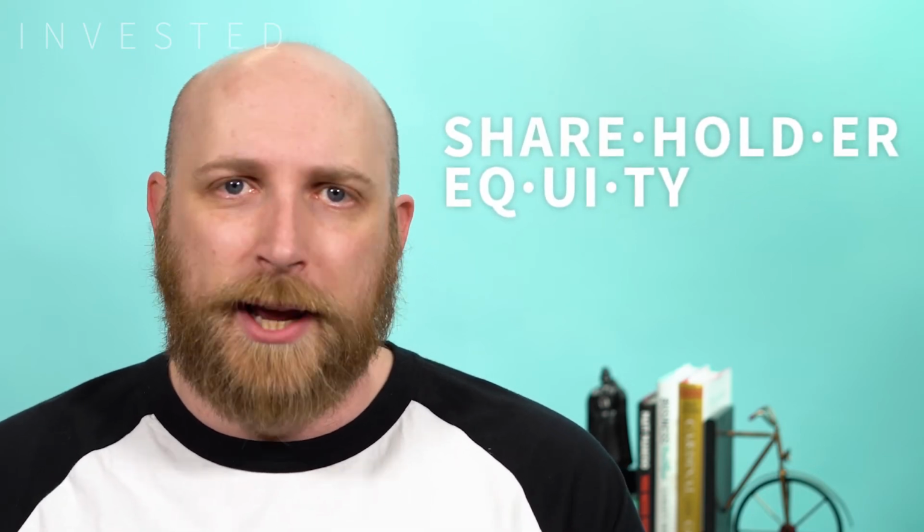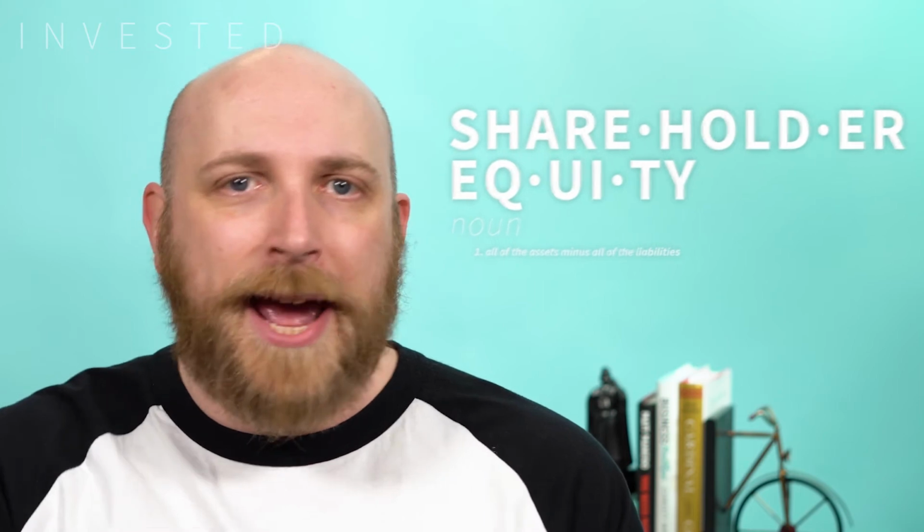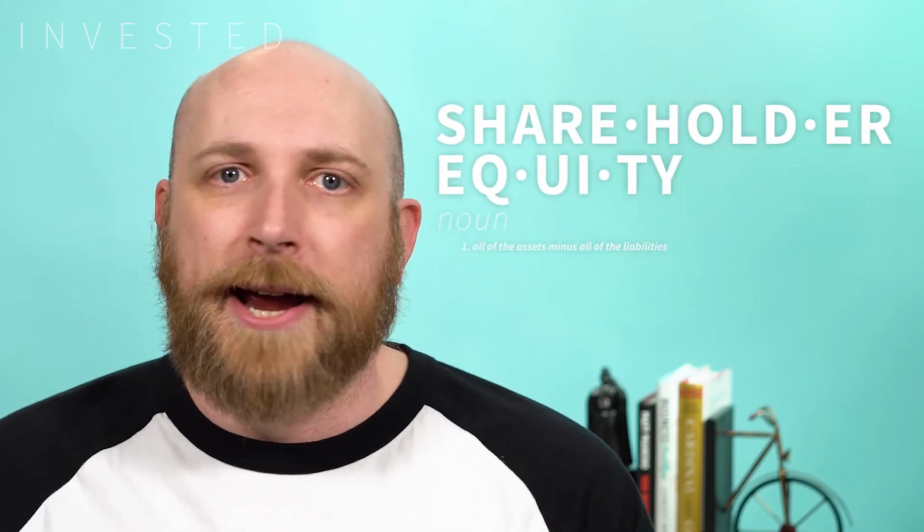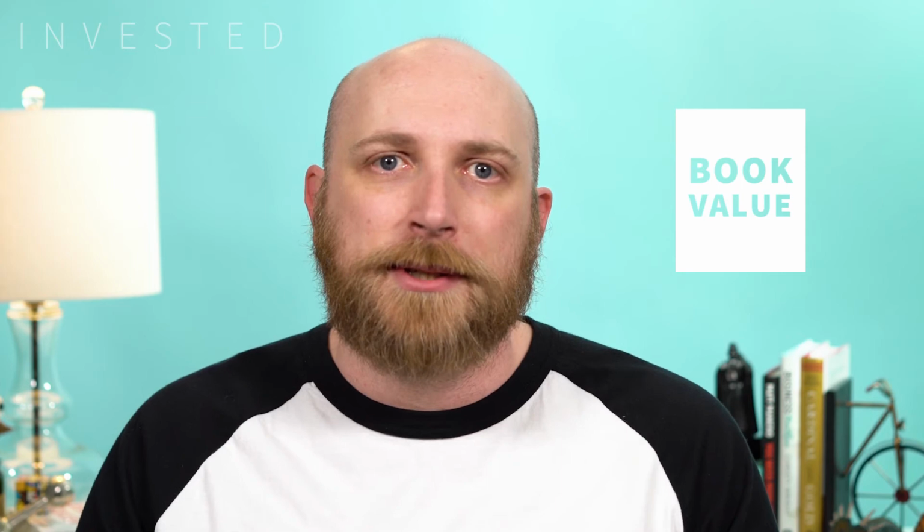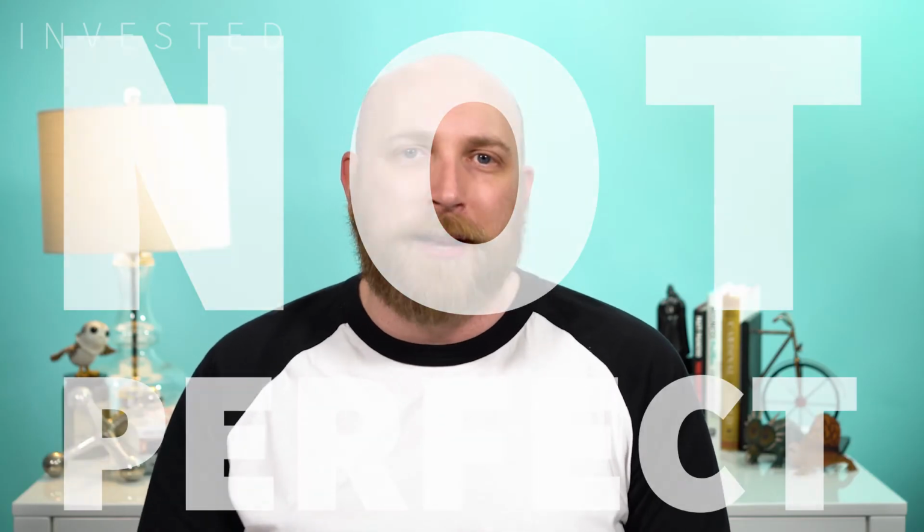And that brings us to the last and the most interesting category in the balance sheet, and that is shareholder equity. Okay, and that is just all of the assets minus all of the liabilities. That gives you a clear sense of what the company is worth on paper. You'll also hear it referred to as book value sometimes. And it's important to know about a company, but it's not a perfect way of looking at it.